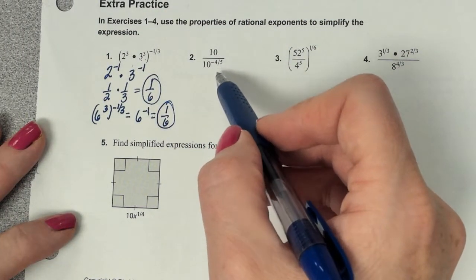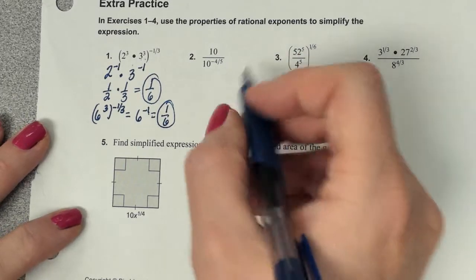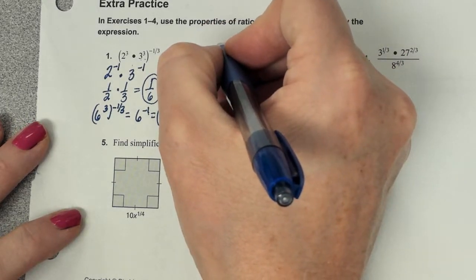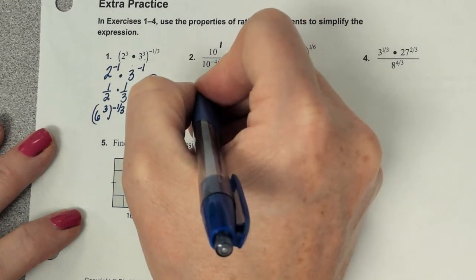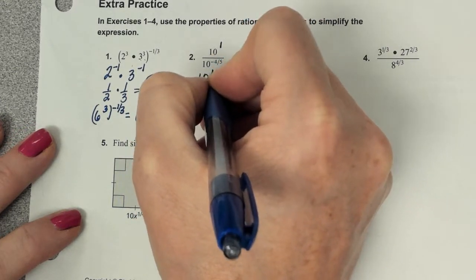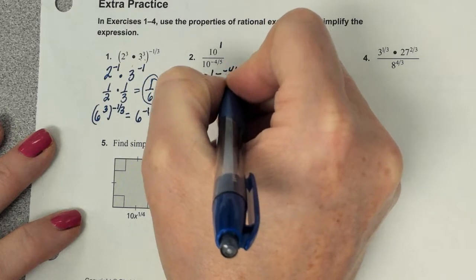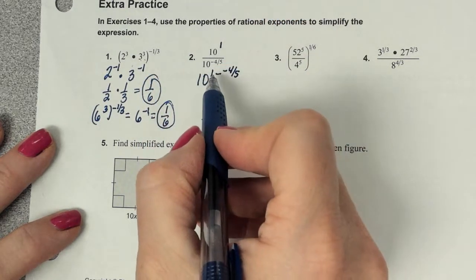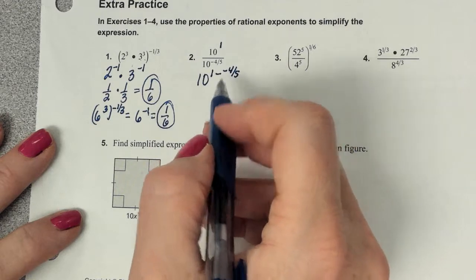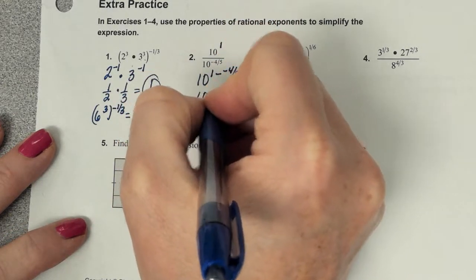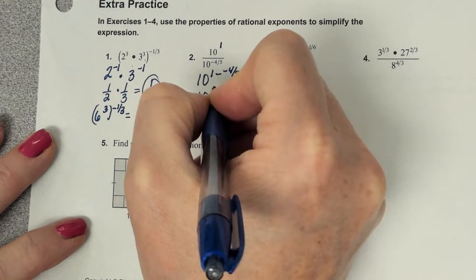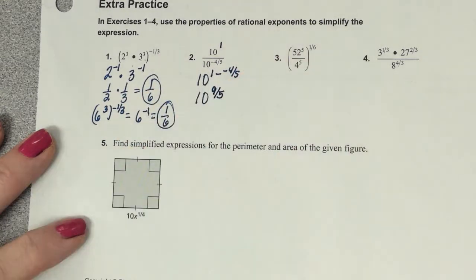What am I supposed to do with the exponents? Subtract them. What's the exponent here? 1. So I'm going to have to subtract these exponents. So it's going to be 10 to the 1 minus negative 4/5. What's 1 minus negative 4/5? 1 4/5, which would be 10 to the what? 9/5. Everybody see why that would be 10 to the 9/5?